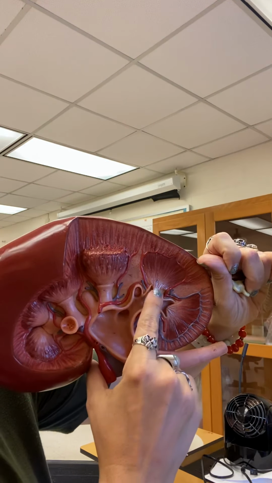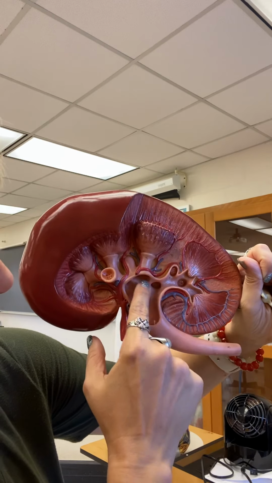Then the filtrate is going to enter the collecting duct, where it's going to feed into the renal papilla, where the urine is now going to exit the renal papilla into the minor calyx, right here. Minor calyx, into the major calyx, right here, into the renal pelvis, right there. Down the ureters that come down into the bladder, out the urethra, into the toilet. All right, so that's pretty much everything you need to know about the urinary system.